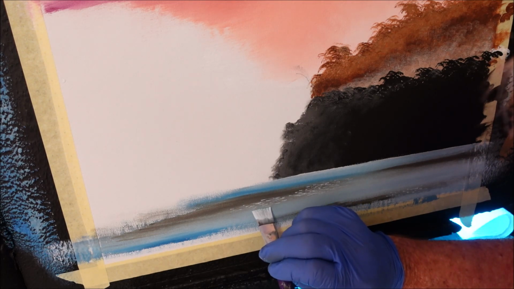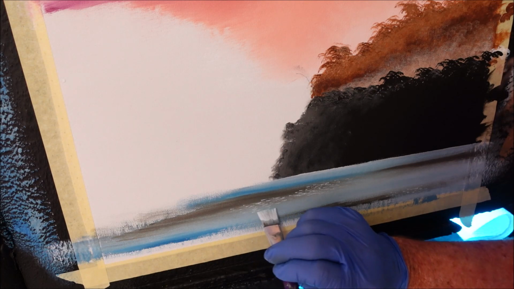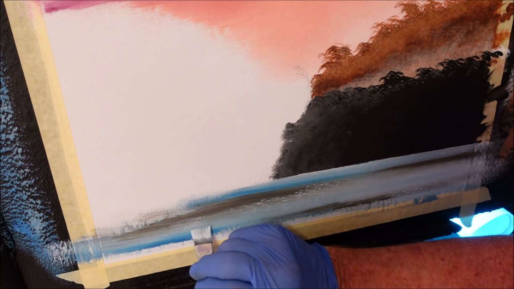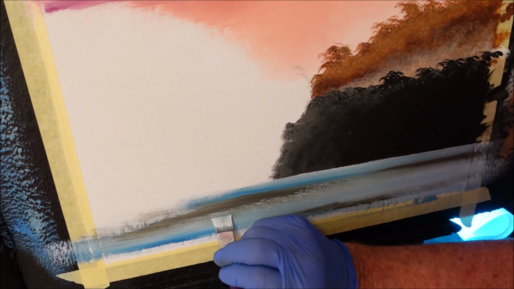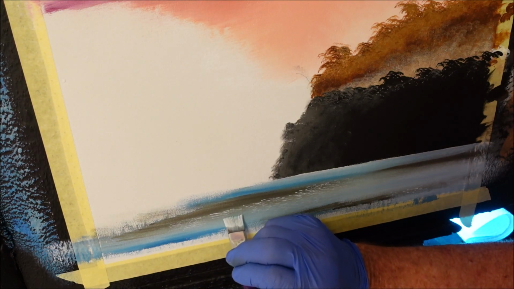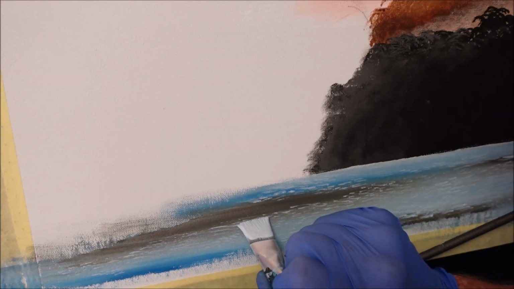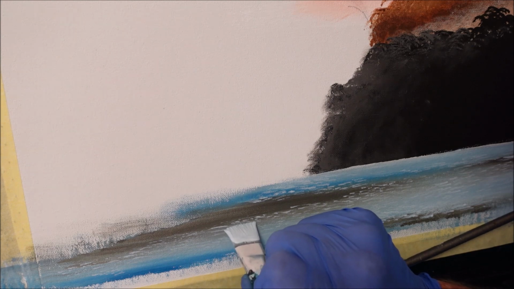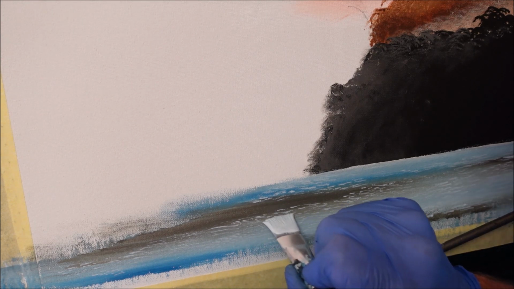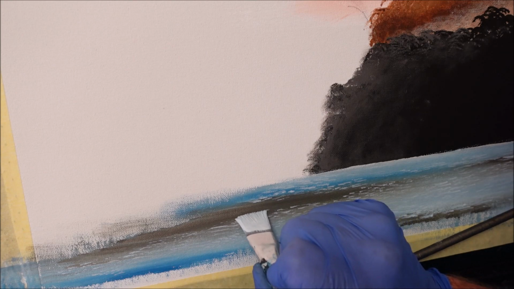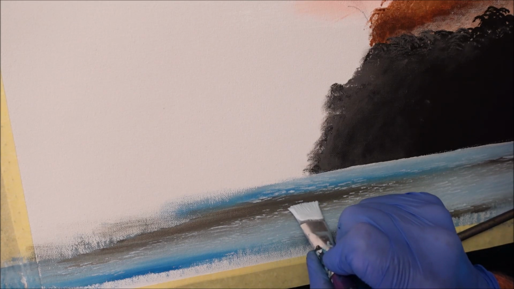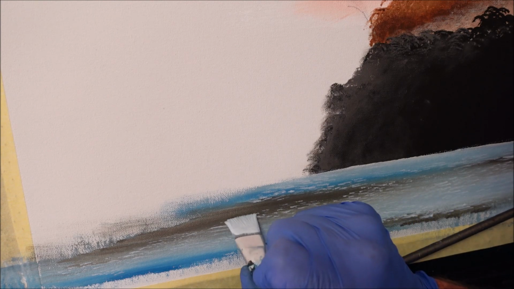Not too big. Find that medium you're happy with to get the size you're looking for. And so just finishing off all these little scallops. You can see how it's just putting wind on top of your water and gives it that vibe of a good looking painting.